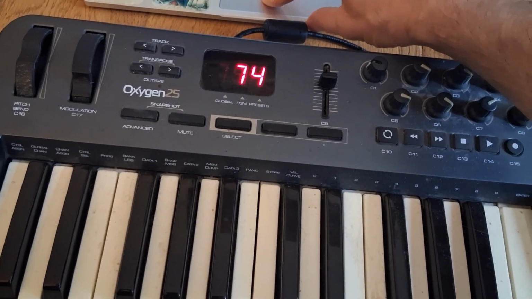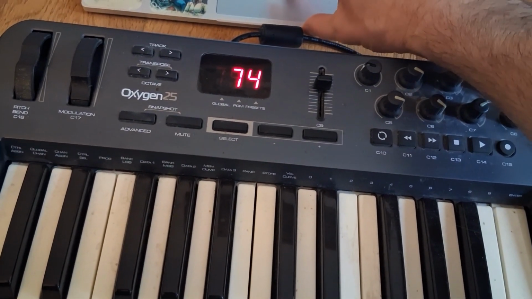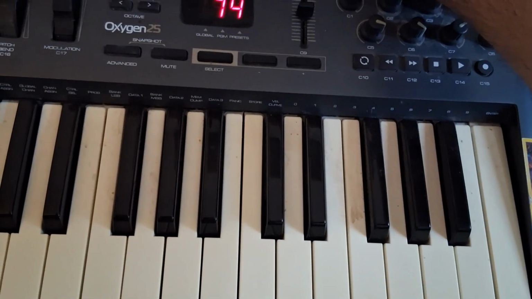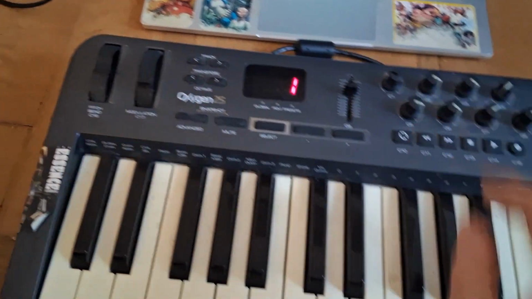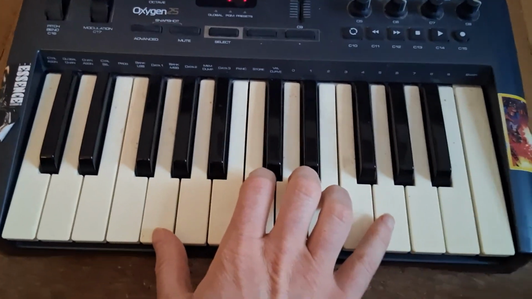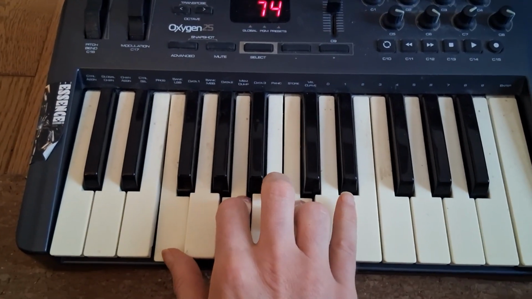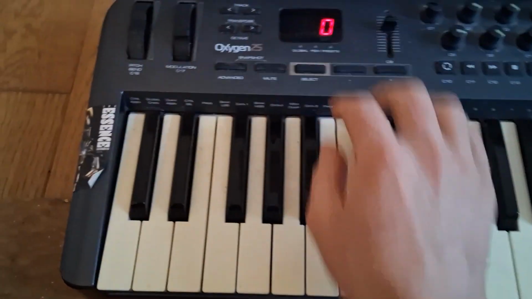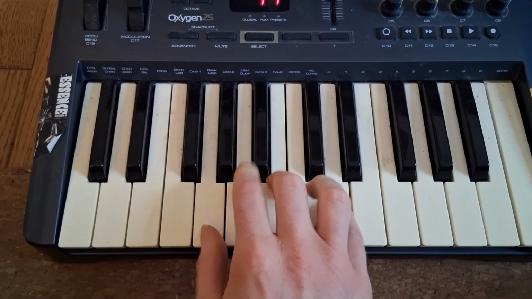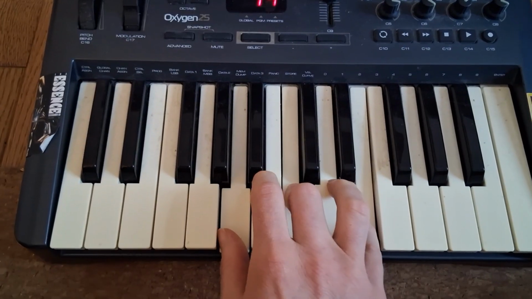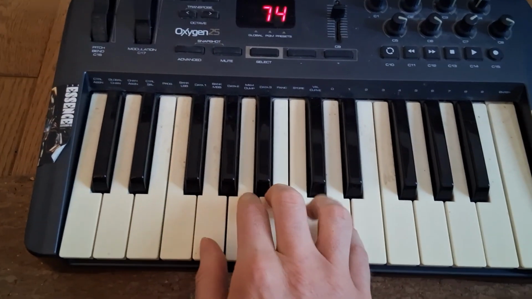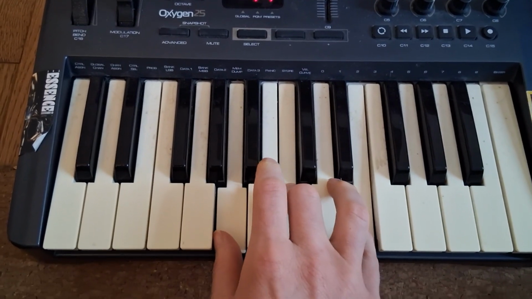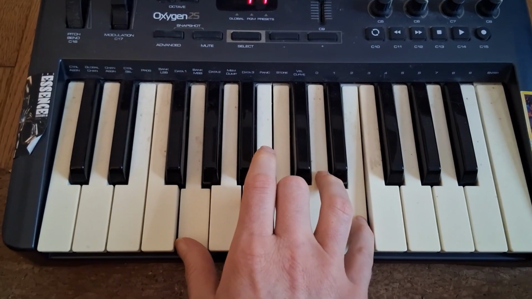So let me create another chord progression, and we're going to create a bass line, chords, and a melody. So, for example, I'm going to make it very simple. It'll be 4, 5, 6, 1, 4, 5, 6, 1.